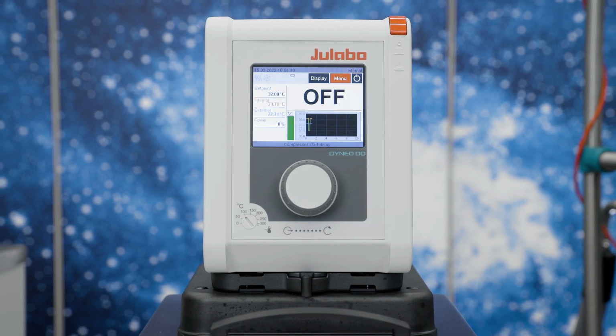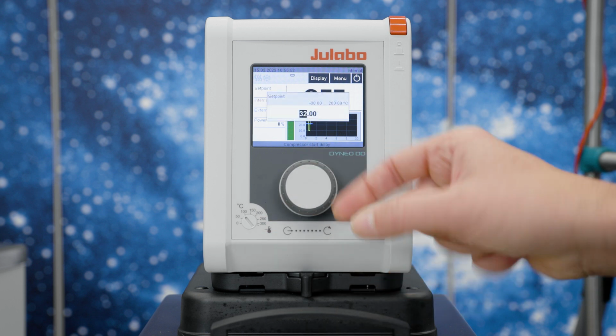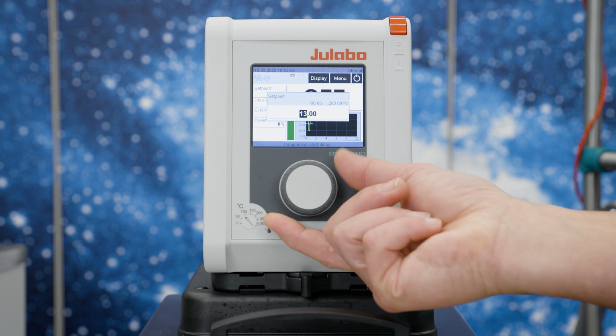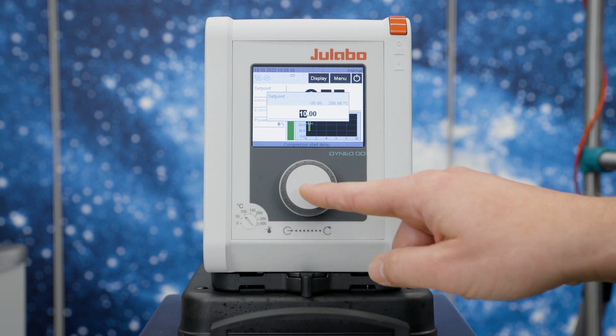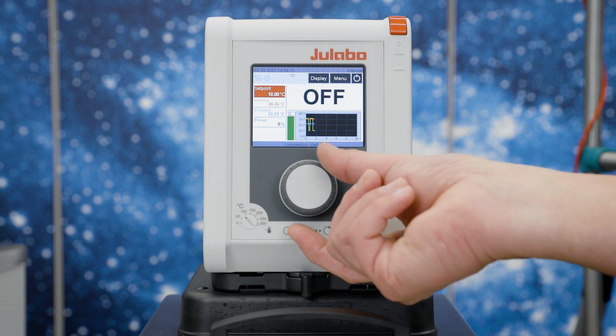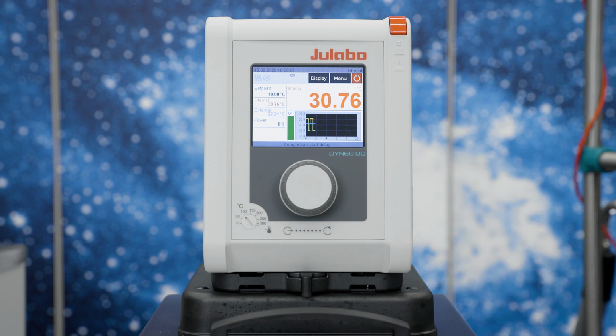You can simply change the set point by selecting the set point field. Press the rotary knob to confirm. To finally start your temperature control process, choose the Start and Stop button on the top.